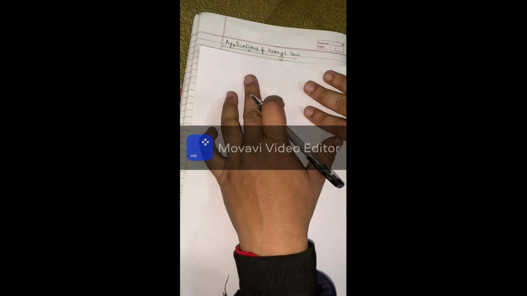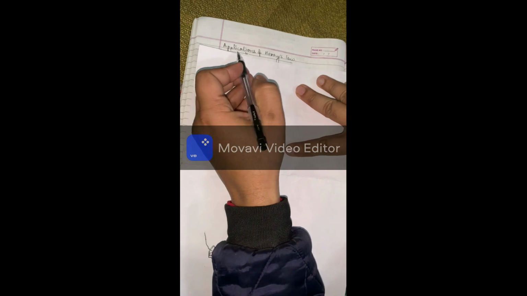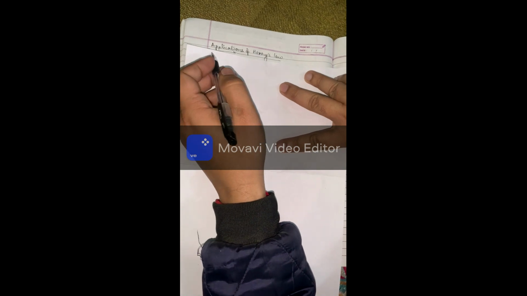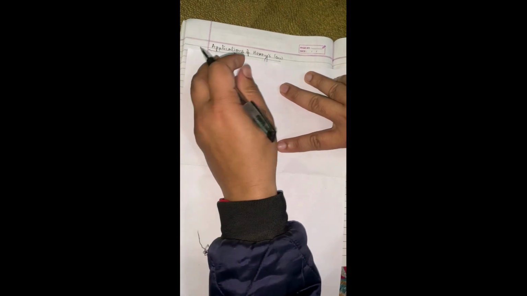One more important aspect of this topic is the various applications of Henry's law. There are basically 4 applications in your NCERT book. We will discuss them one by one.